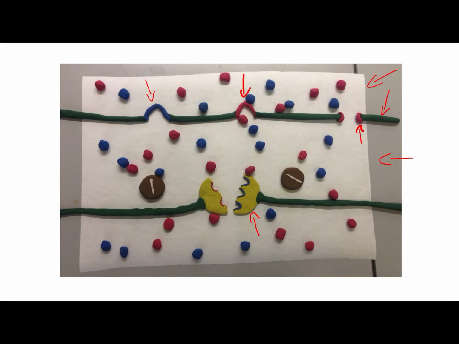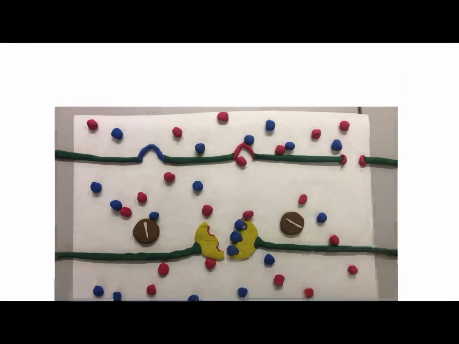Now, the other things I need to explain to you are these blobs. The blue blobs are the sodium ions, and the pink blobs are the potassium ions. And finally, another thing that helps to contribute to this resting potential is these. These are proteins. They are large organic anions. They can't move out of the cell, and they help to contribute to that overall negative charge inside the cell compared with outside. Okay, so I'm going to explain how the resting potential is maintained now.